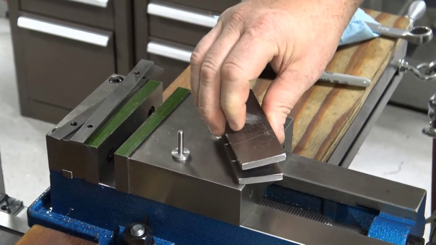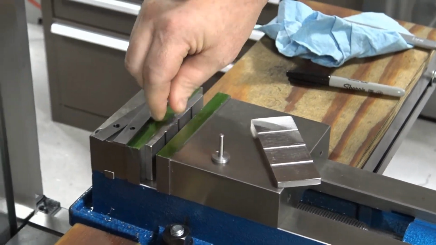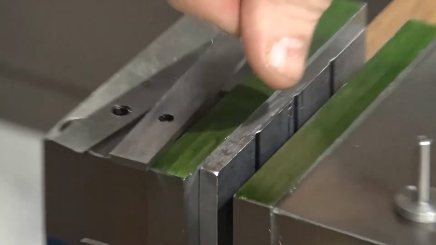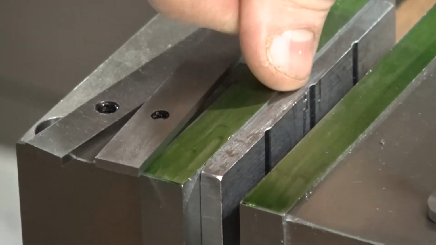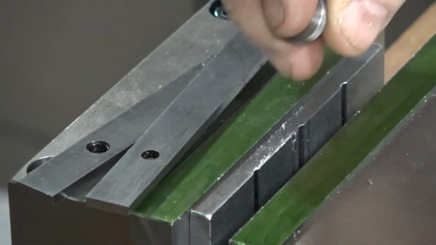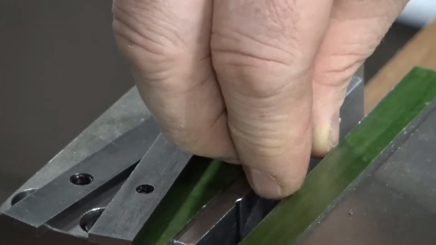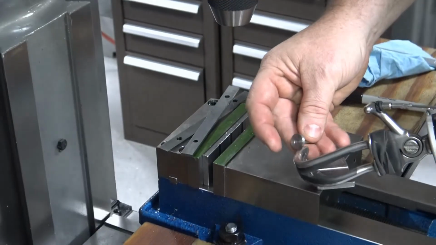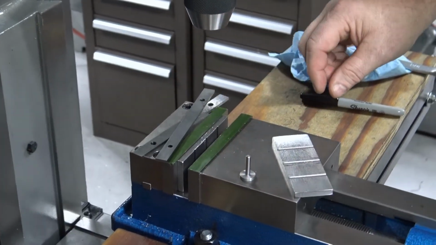Now these plates were actually made when we had our old machines in here, so they're not quite high enough, okay? Because I'd like for that piece to kind of sit down in there, but I don't want to clamp on the 5/8 diameter either. You end up boogering that up.